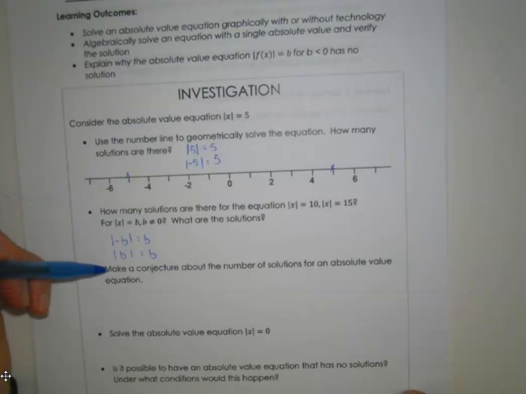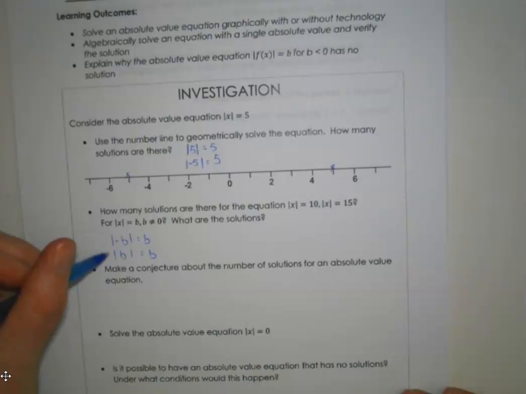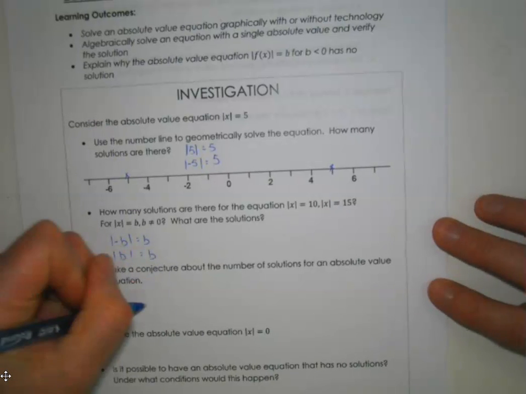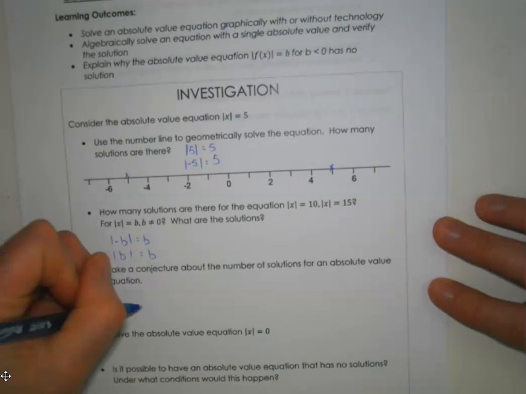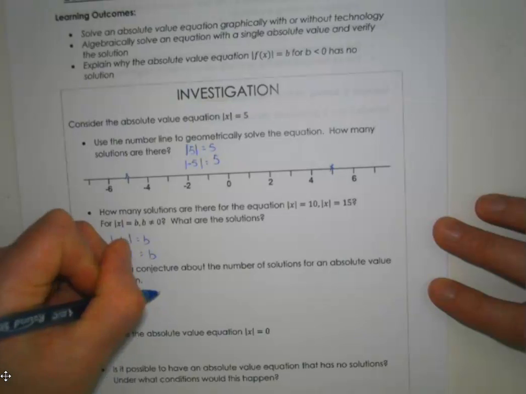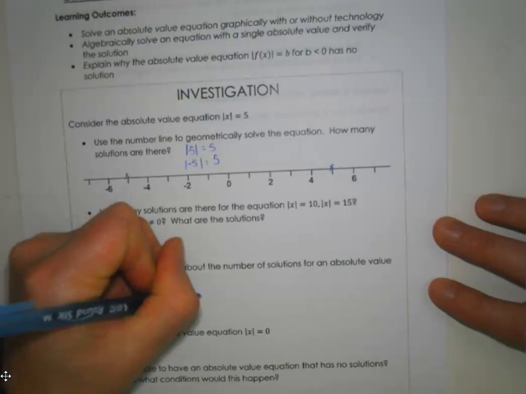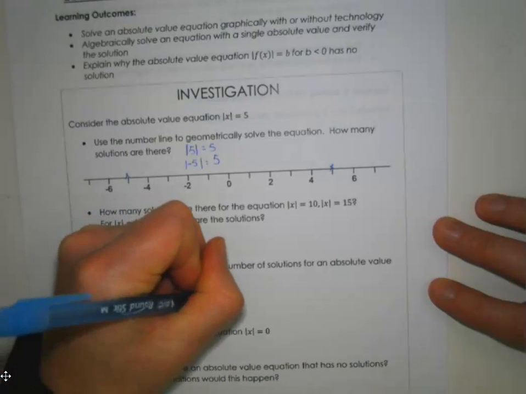Then they ask us to make a conjecture about the number of solutions that would exist for an absolute value equation. As we've seen, for any value where we have a positive and a negative version, there would be two solutions.